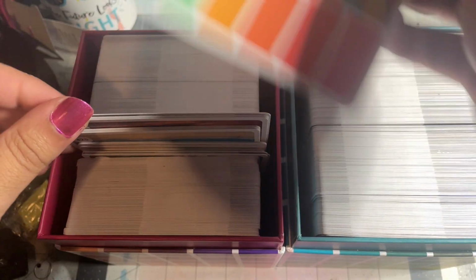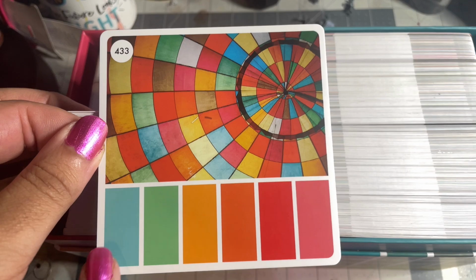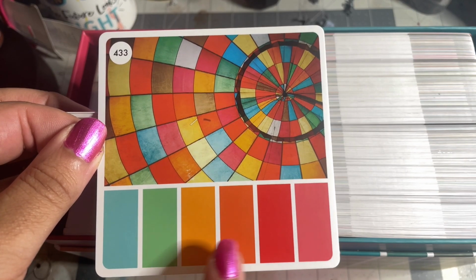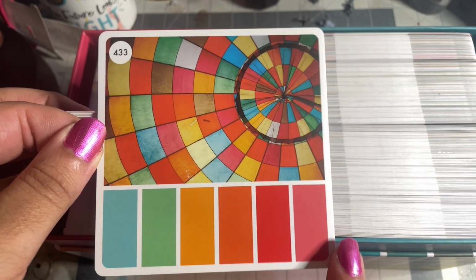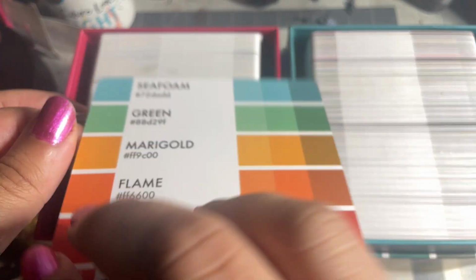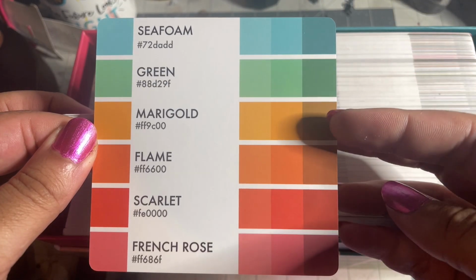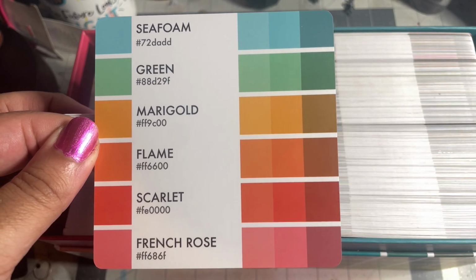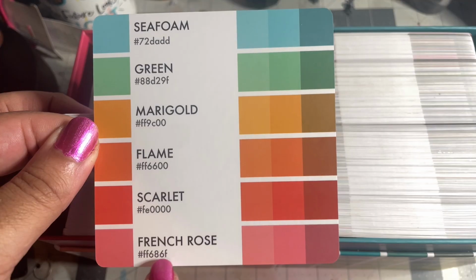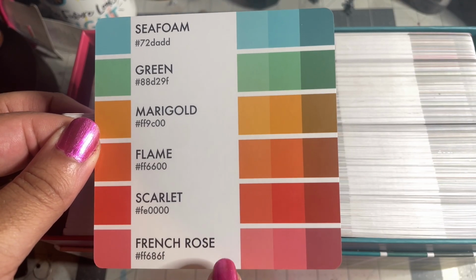And on the back, you have the names of those colors, their hex code, and then their progression from the base all the way moving to the progressions if you add white, gray, and black. The sort of grayish area being the midtone, the color that is shown on the card.